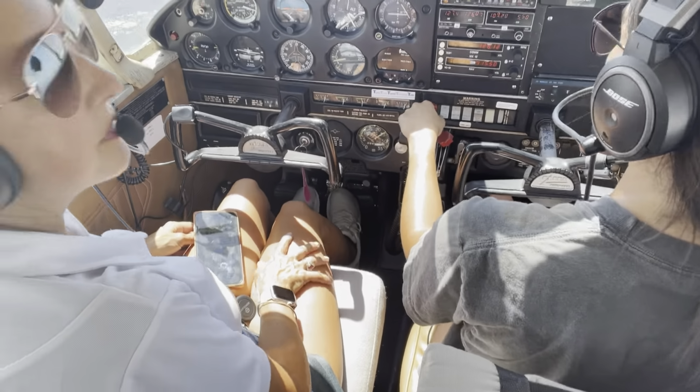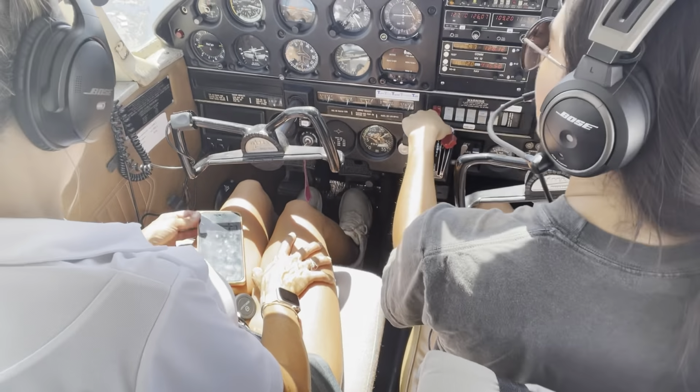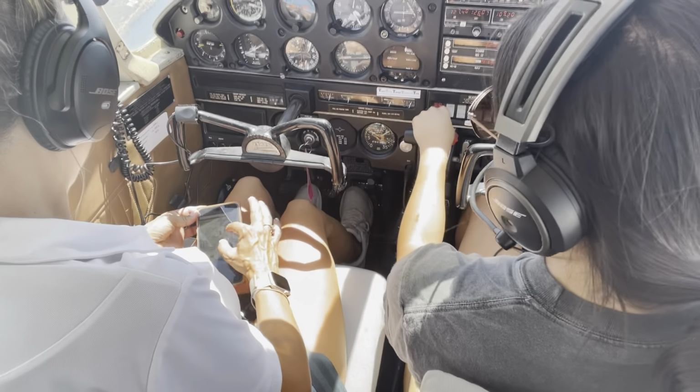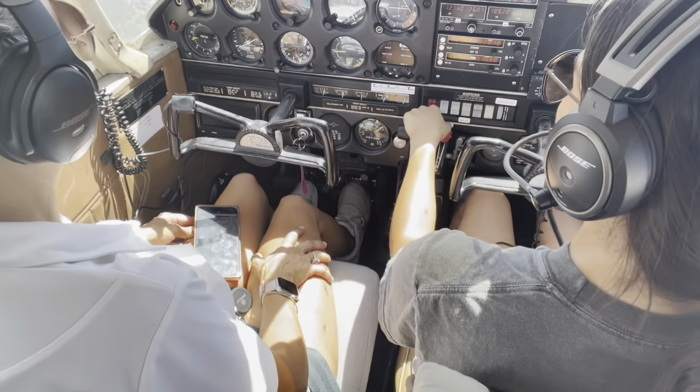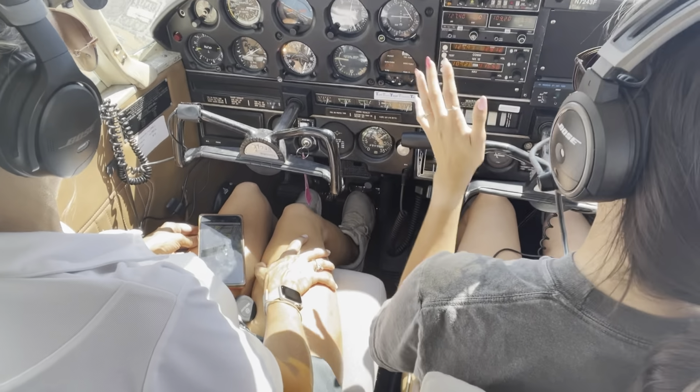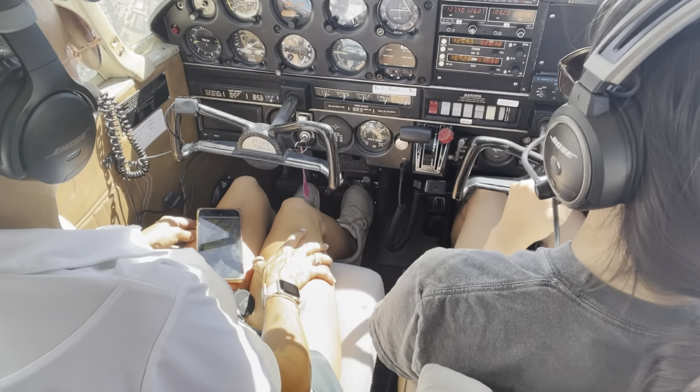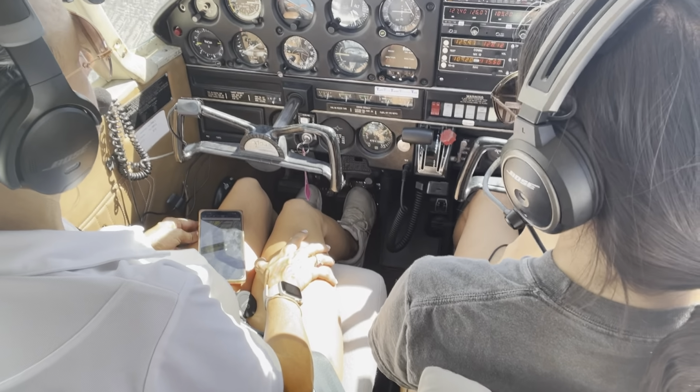I'm going to turn us around. Cool. And then remember to take out that extra power that you put in when you were in the turn, because now you have all of your vertical lift back. You don't need that extra power anymore to maintain altitude.